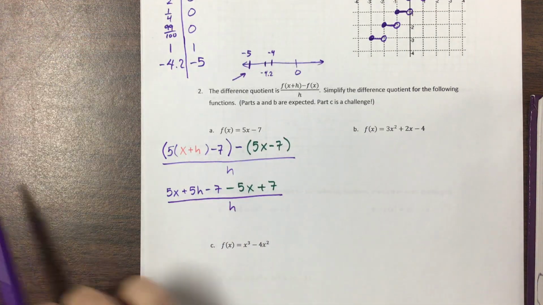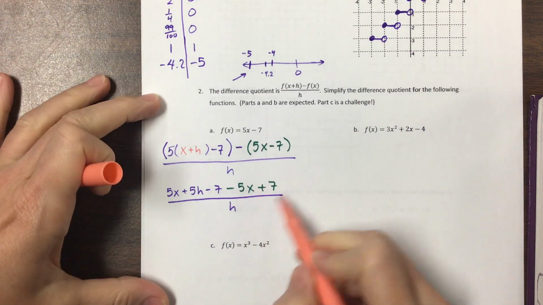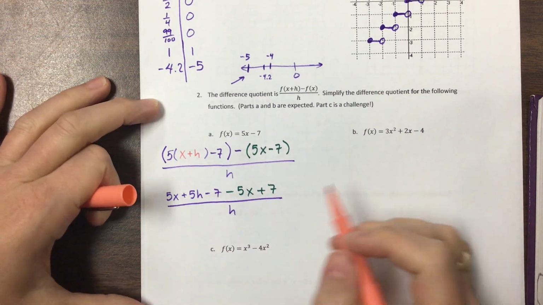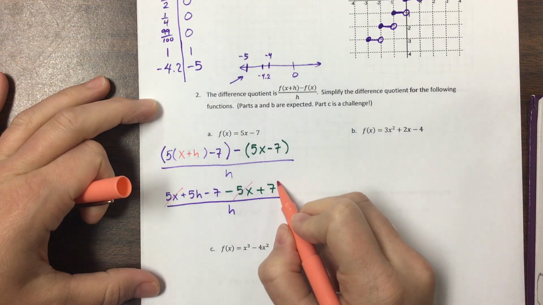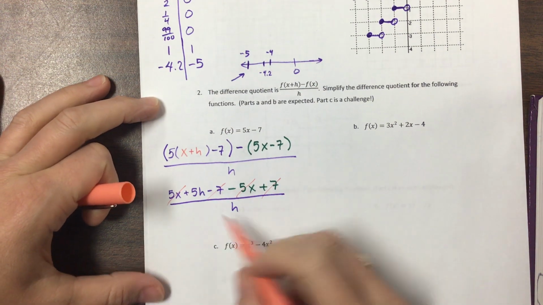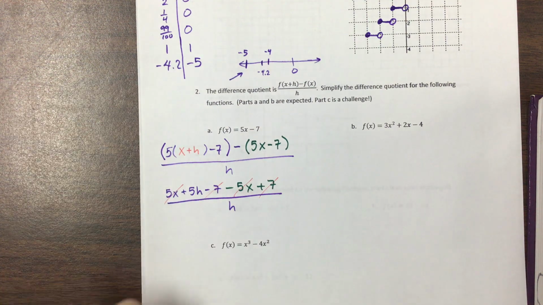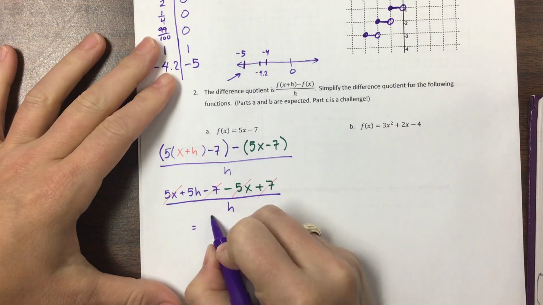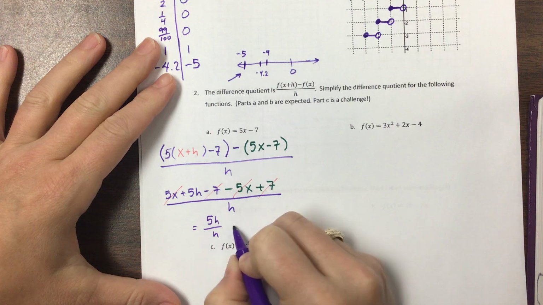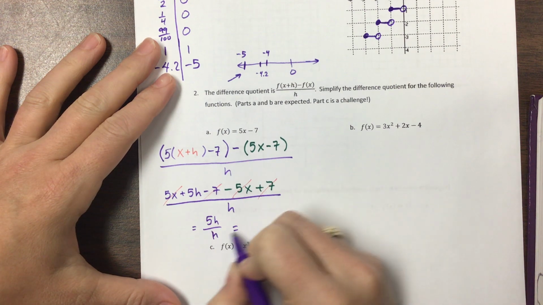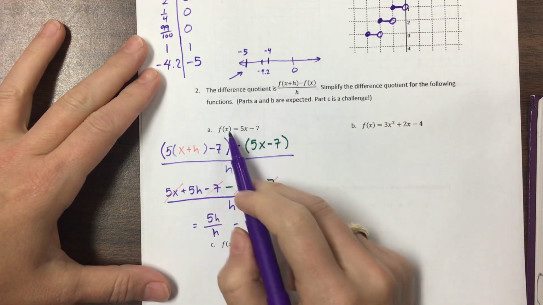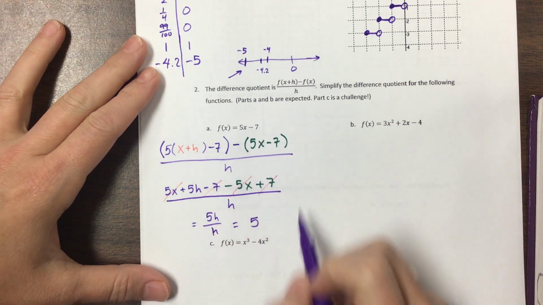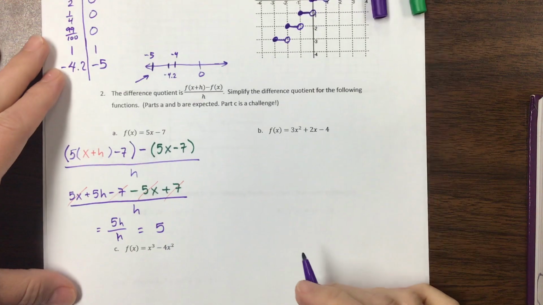So notice what's about to happen here is that everybody in green will cancel. This minus 5x cancels with the plus 5x. The plus 7 cancels with the minus 7. And I'm left with 5h over h, and those h's will cancel, that's just equal to 5. So the simplified difference quotient for this particular function gives us 5. We'll look at the next one.